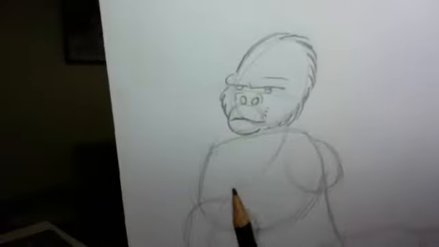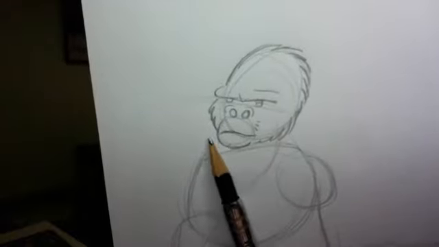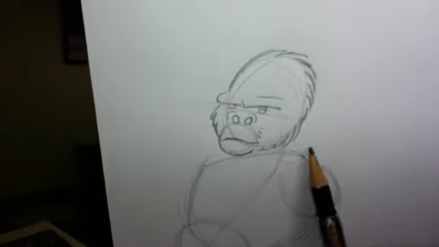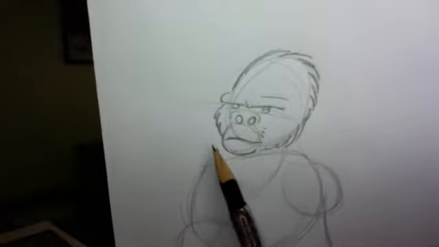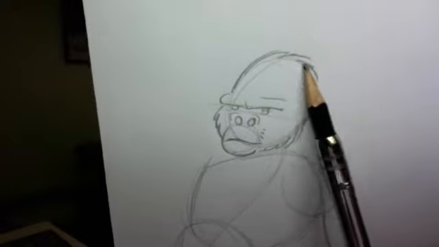So when I did the mouth, I just drew a circle here, and then I put this line through it to make the mouth, and then some jagged lines to make his cheeks look furry. And then when I did the head, same jaggedy lines at the back.